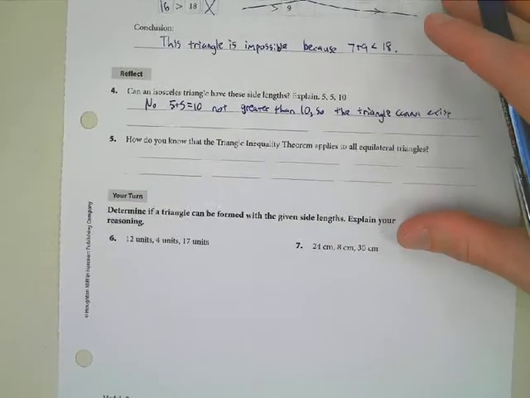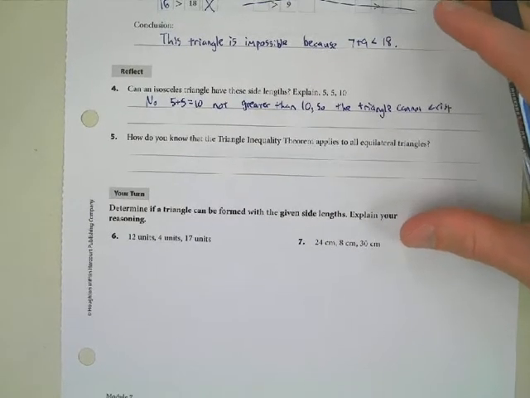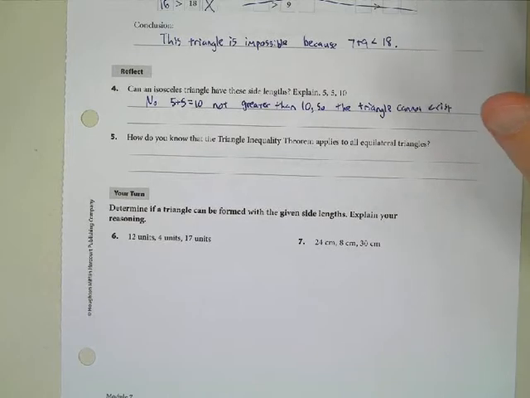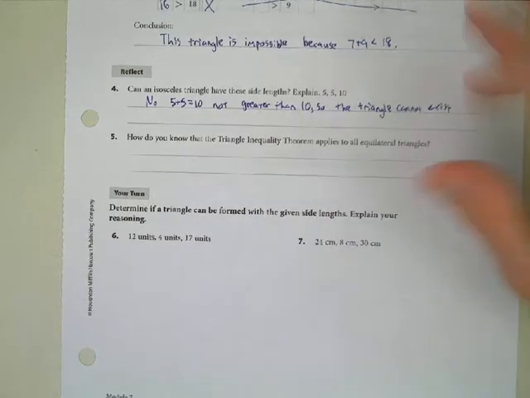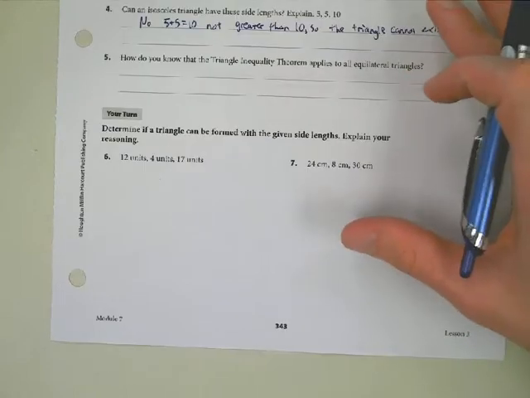Number 5 seems very straightforward to me. How do you know that the triangle inequality theorem applies to all equilateral triangles? I think that's kind of obvious, right? What makes an equilateral triangle equilateral? All the sides are equal, right? So if you have a triangle that's got 5, 5, 5 for its sides, then 5 plus 5 is greater than 5. The other two sides added together will always be greater than that third side. So I'm not going to bother writing that one down. That just seems kind of silly to me. 4 was kind of silly as well, but anyway.